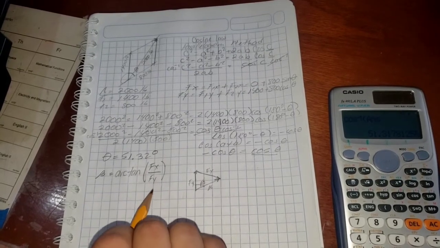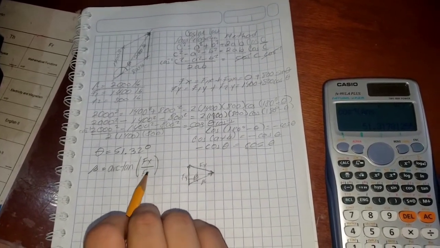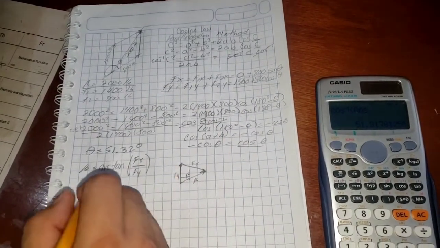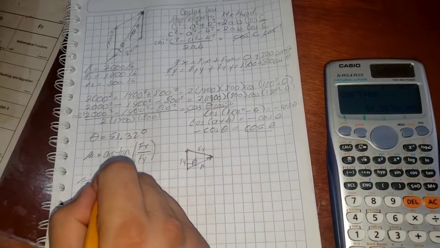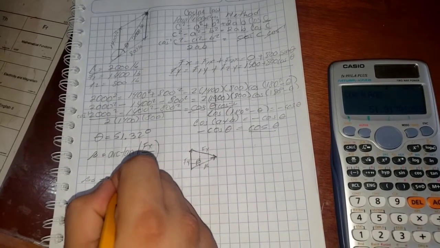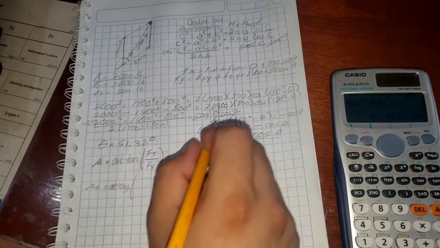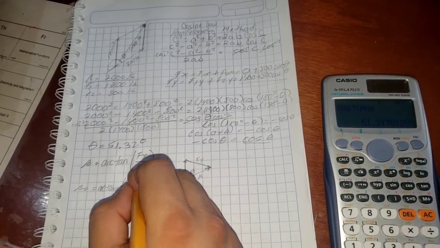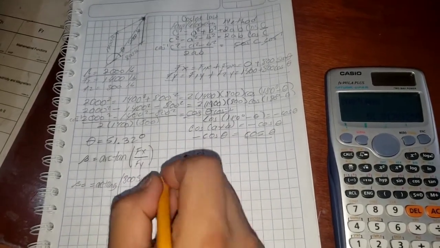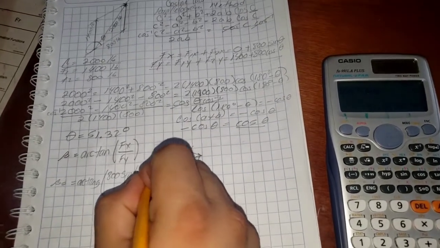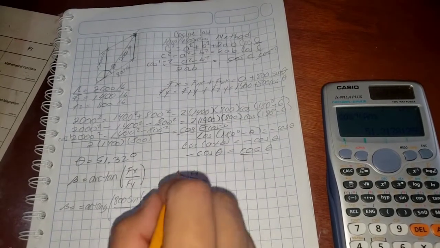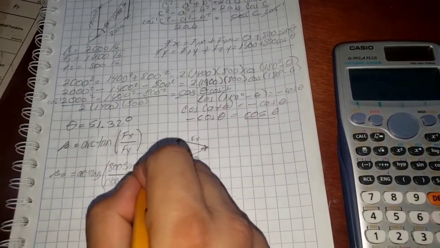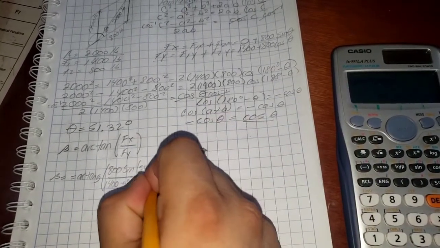Talking about the resultant, we can clear this expression with these values of F in x and F in y, and we have beta is equal to arctangent of 800 times sine of theta, that is 51.32 degrees, between this value that is 1400 plus 800 times cosine of theta, that is 51.32 degrees.